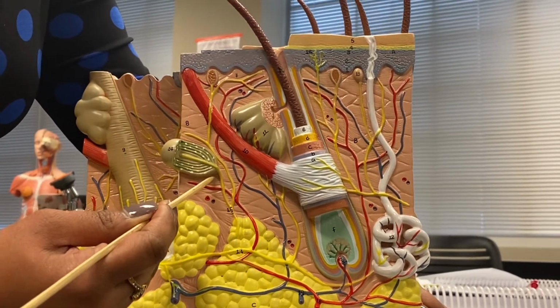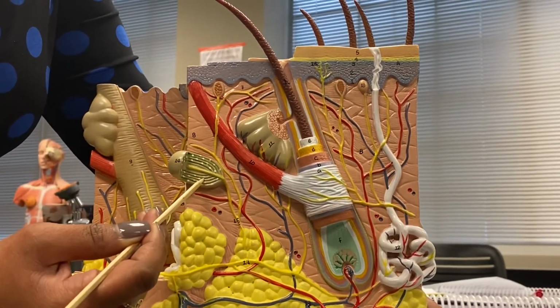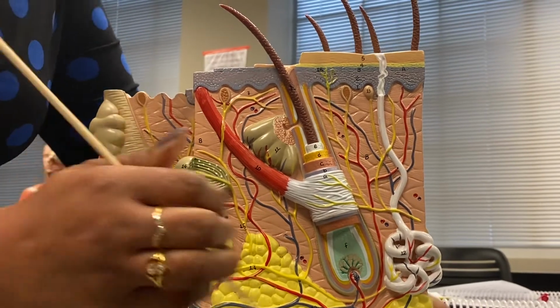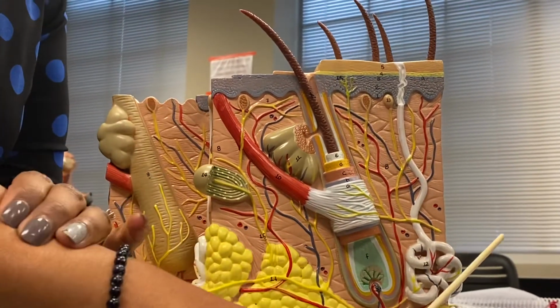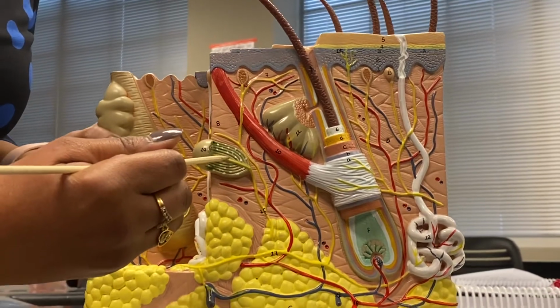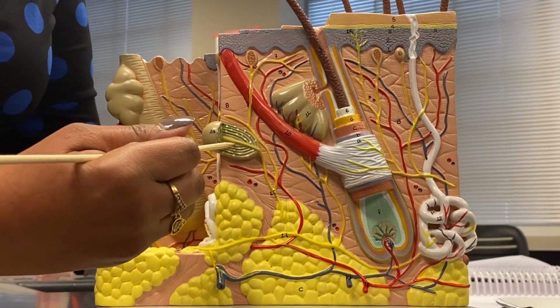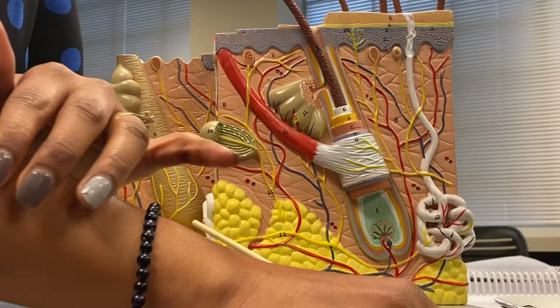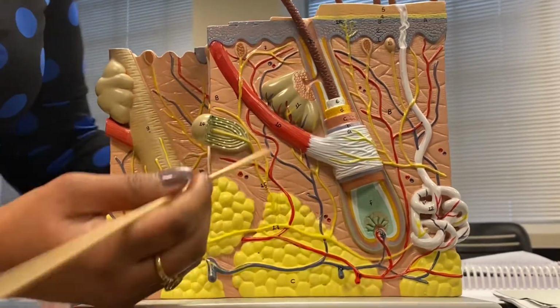And this one is, because it's deeper, it's for pressure or a deep touch. So if someone was going to grab your arm, this is the one that sent the signal to the brain about where that was. Whereas Meissner's are kind of very light touch, okay?